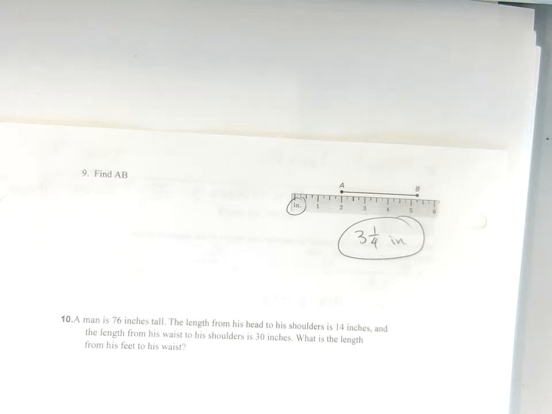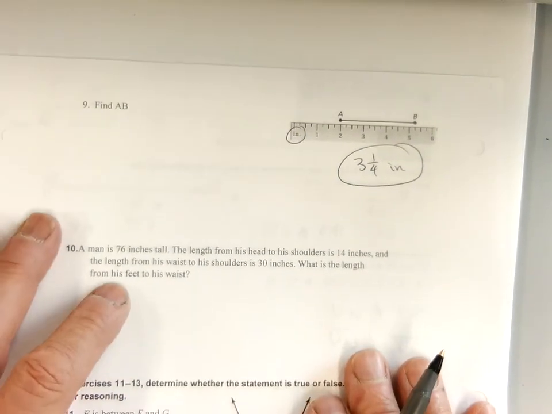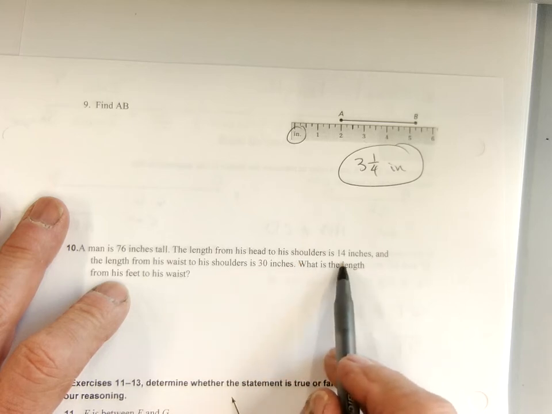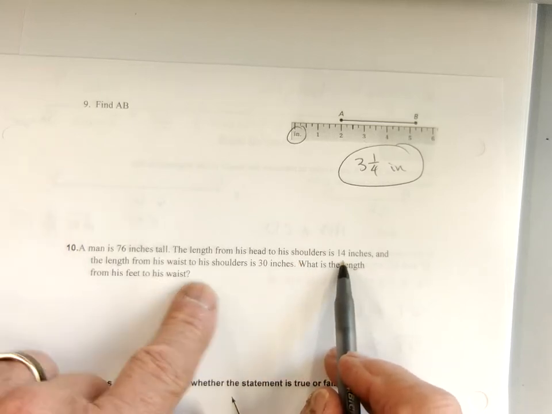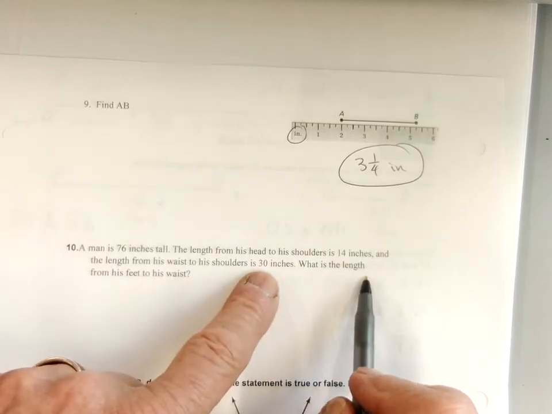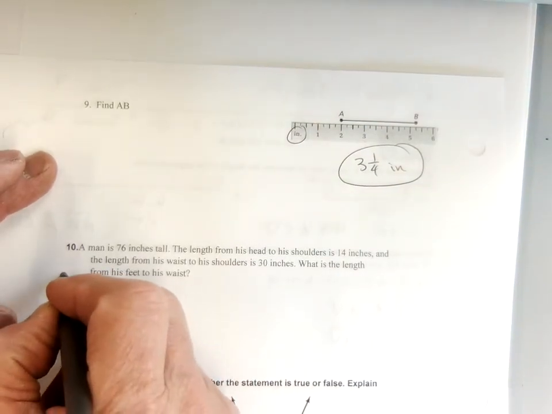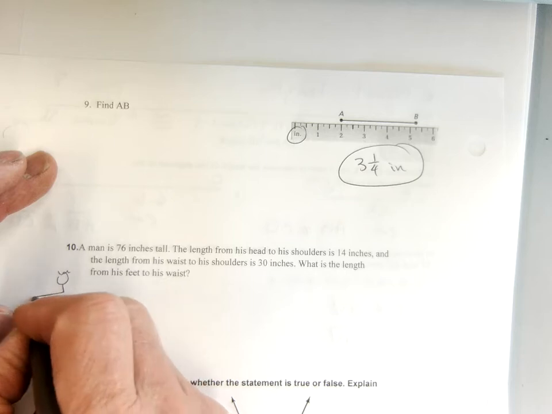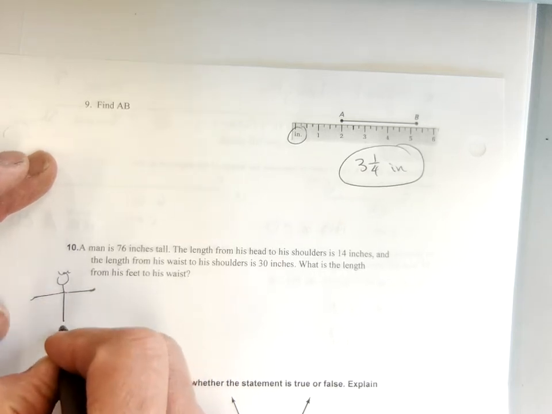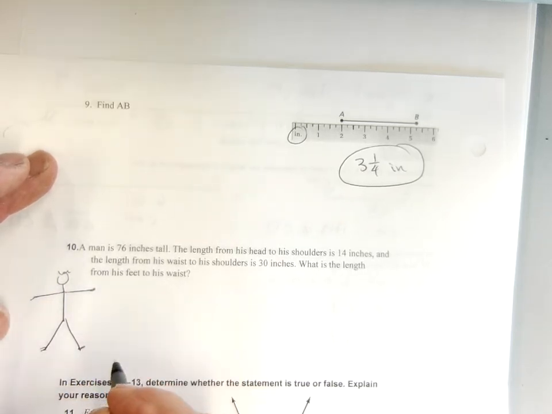Okay. And then 10. A man is 76 inches tall. The length from his head to shoulders is 14 inches. The length of his waist to shoulders is 30 inches. What's the length from his feet to his waist? Okay, well, I could draw a picture. You don't have to, but I'll draw a picture because I like to draw pictures. Pictures are awesome. There's my picture.